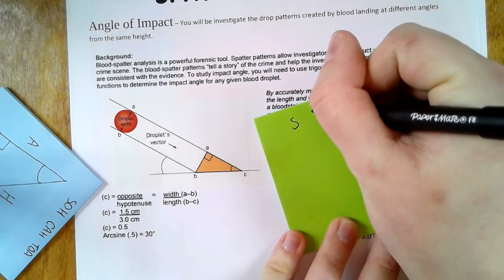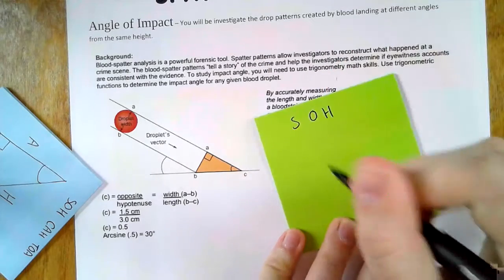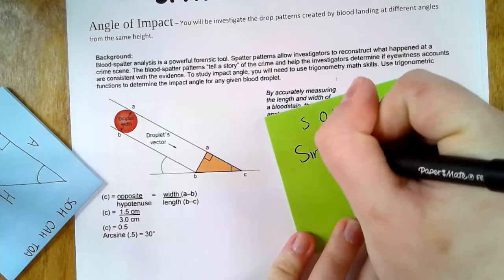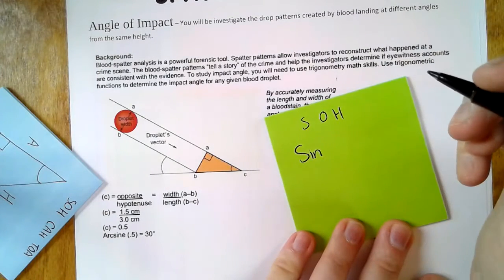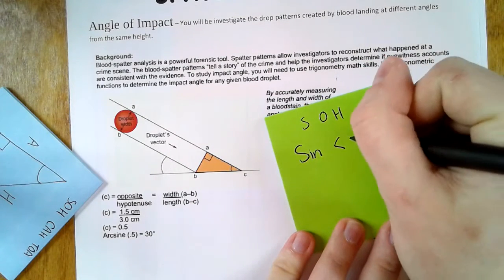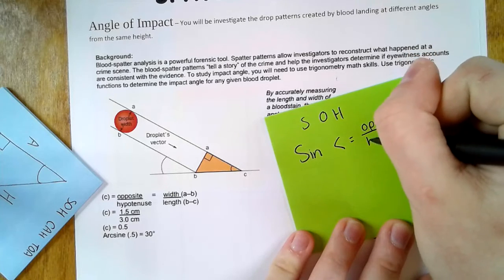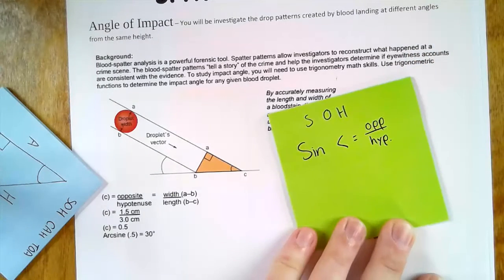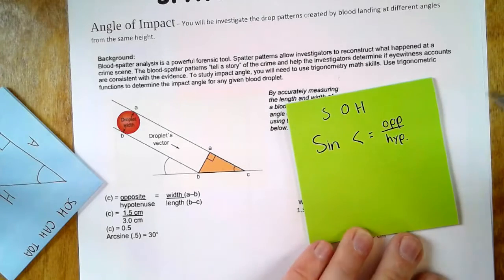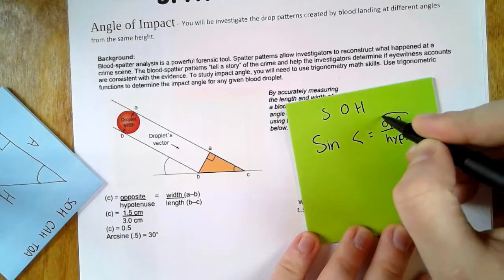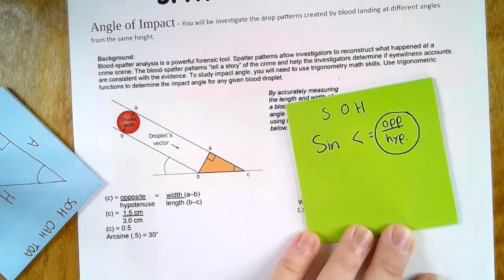But if you remember, sine is opposite over hypotenuse, that's the SOH. A lot of times when we are trying to figure out the sine of an angle, we take the opposite over the hypotenuse. Now that works, but we are going to use measurements to figure out this information.